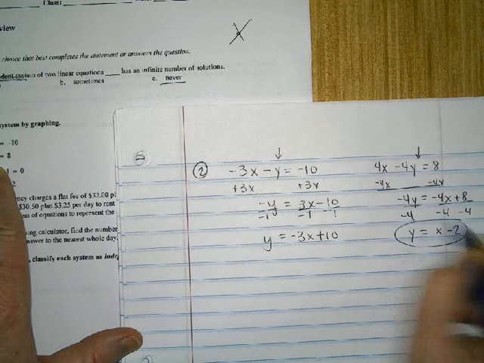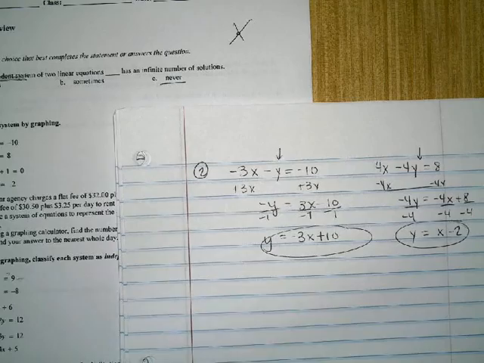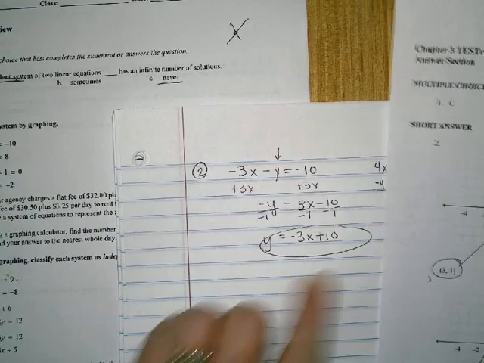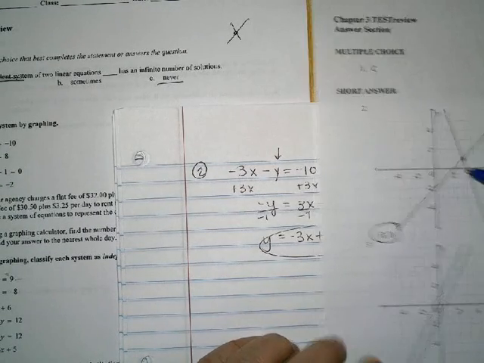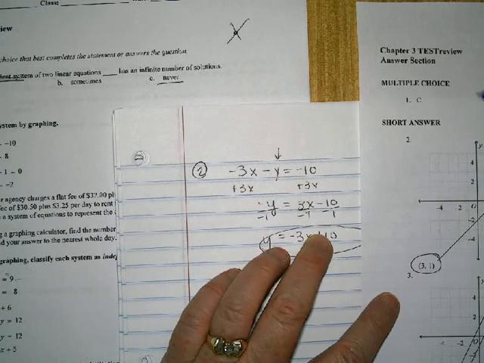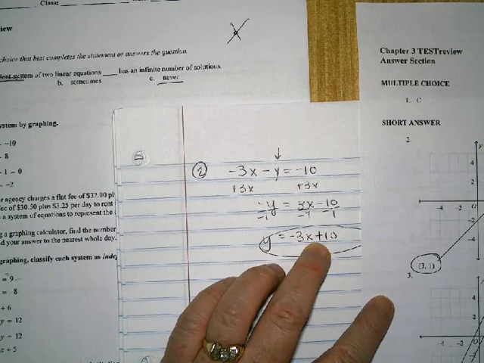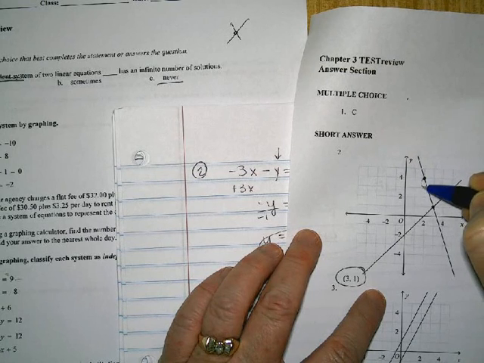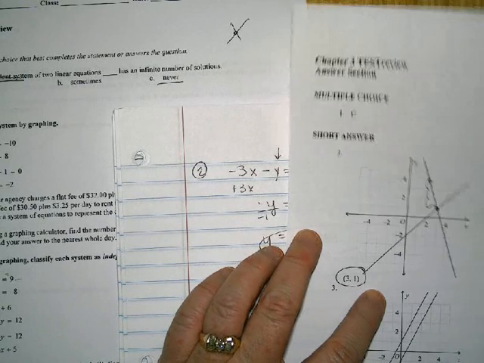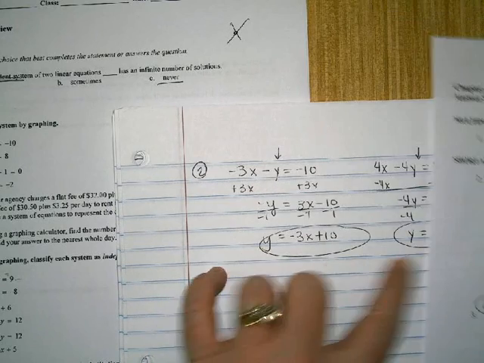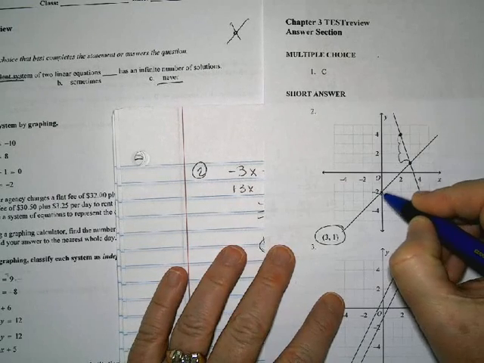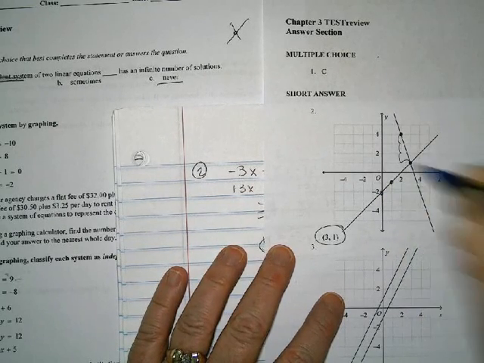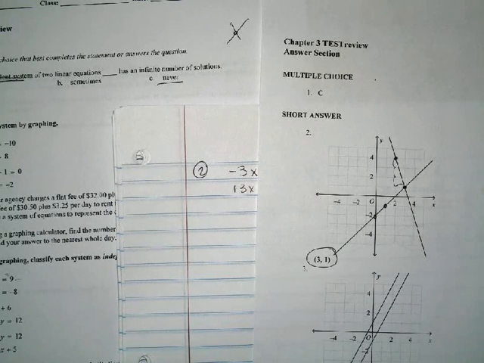So you've got to graph both of those. On this grid, we're going to start at 10, which is going to be way up here, and you're going to go down 3 over 1. So make sure that's got the right slope. And that one does. The second one starts at negative 2 and goes up 1 and over 1. So be sure you have the right graph and the right ordered pair.